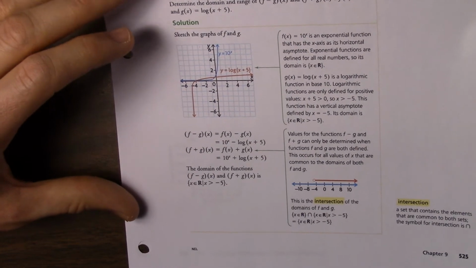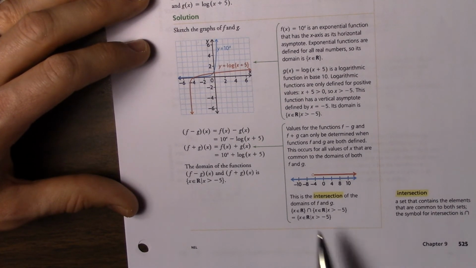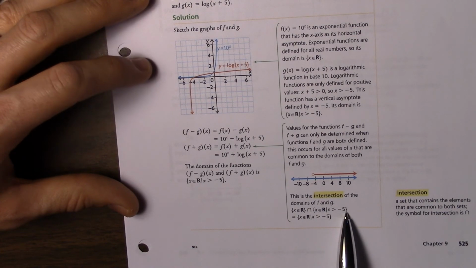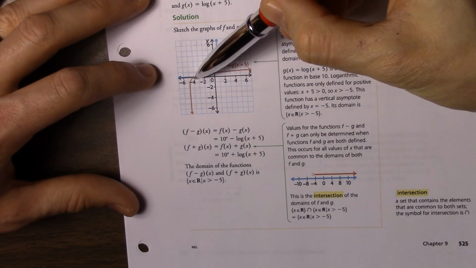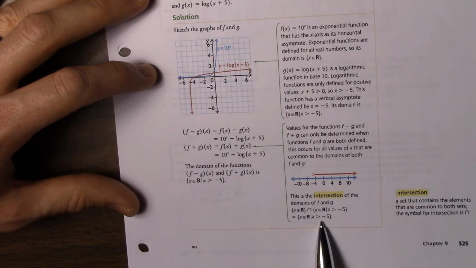So an intersection is a set that contains the elements that are common to both sets. The symbol for intersection is like a large N. This is the intersection of the domains of f and g. So x is an element of the real numbers, it's all real numbers, intersects x an element of the real numbers where x is greater than -5. That's this value. And is equal to x an element of the real numbers where x is greater than -5.